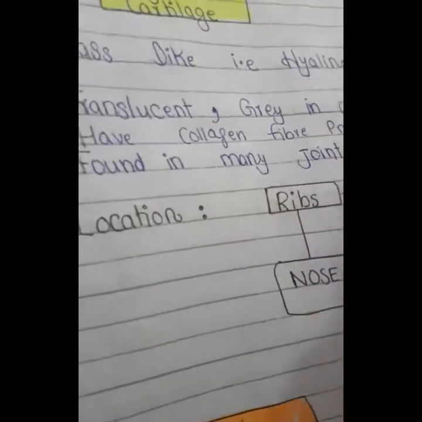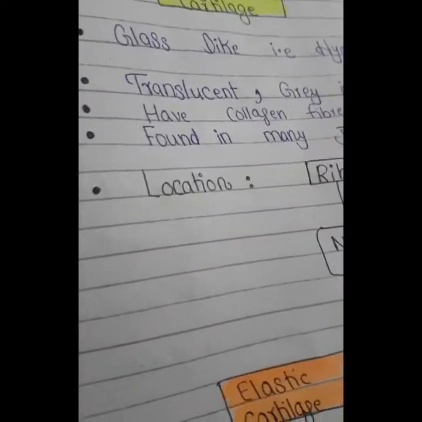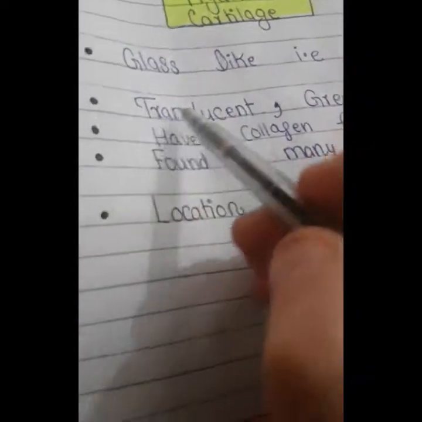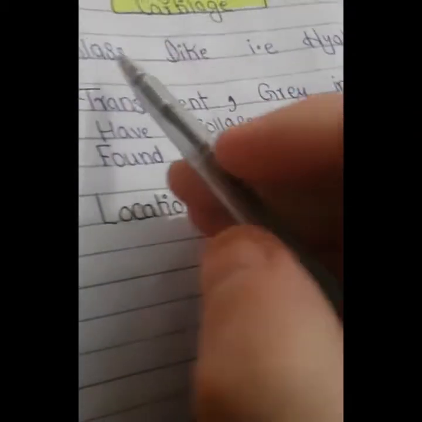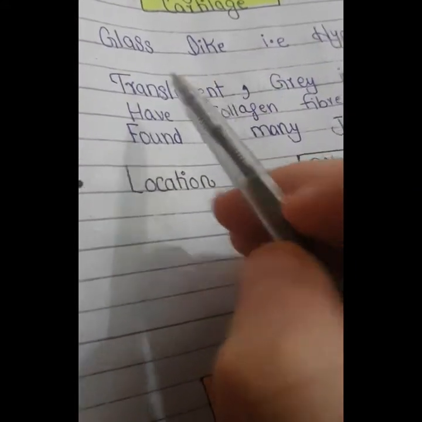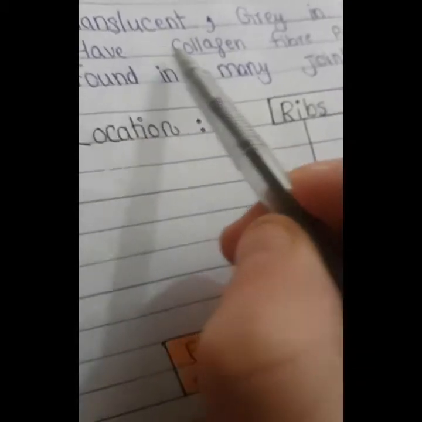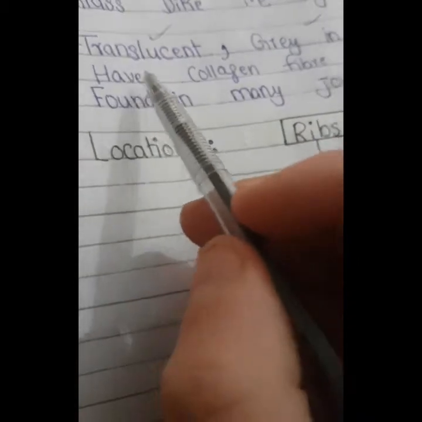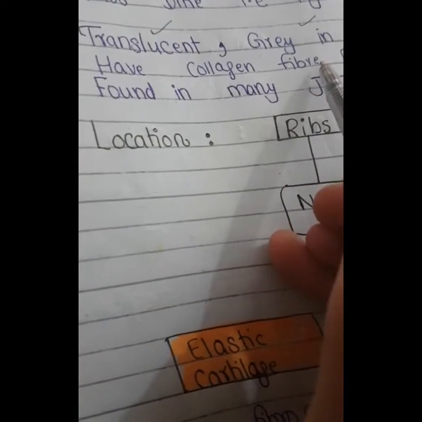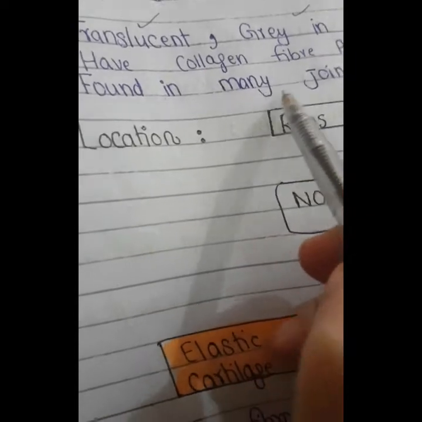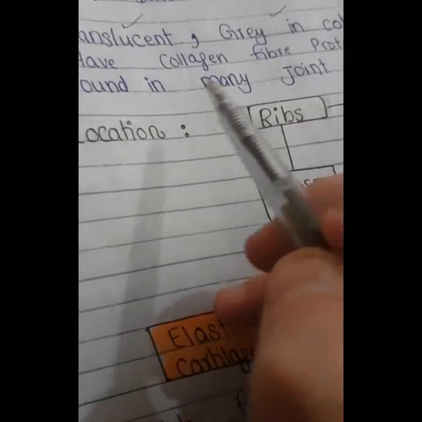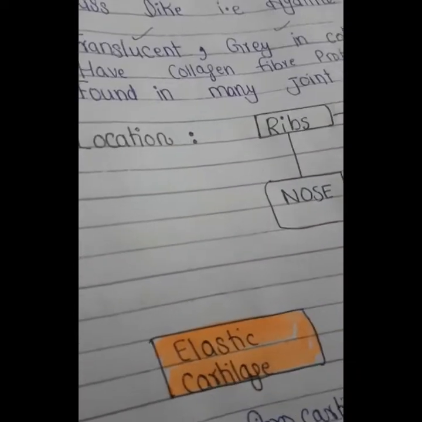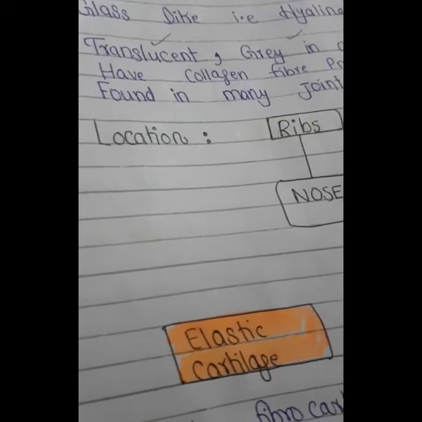Hyaline cartilage. Hyaline means glass-like, as I wrote here. Basically, you just need to know that hyaline is glass-like, in other words translucent and gray in color. It has collagen fiber proteins, and is found on many joint surfaces, the regions where two bones meet, which we call joints. So at those joint surfaces you will find cartilage.